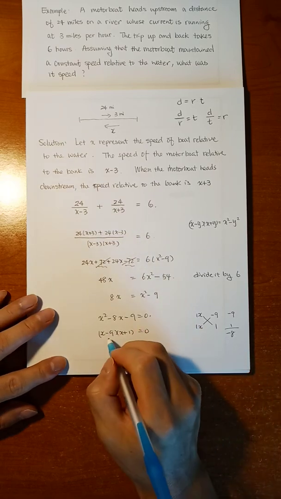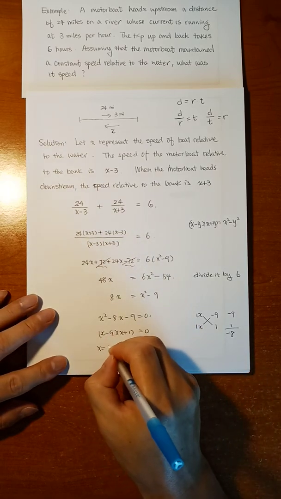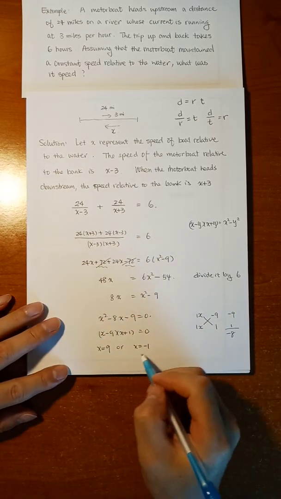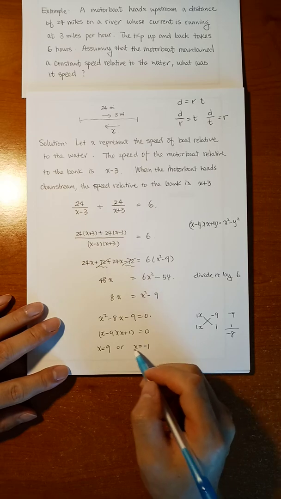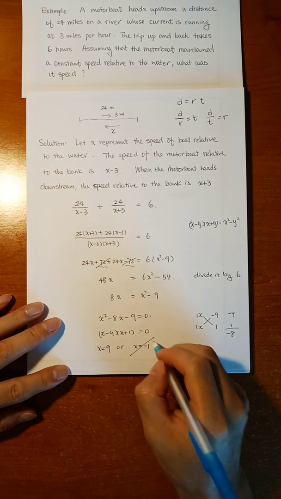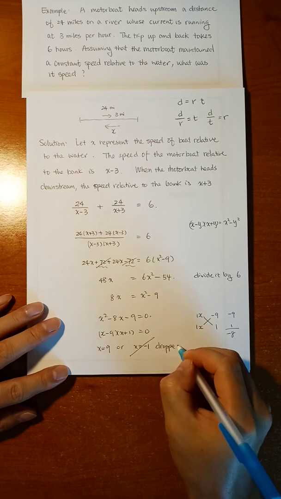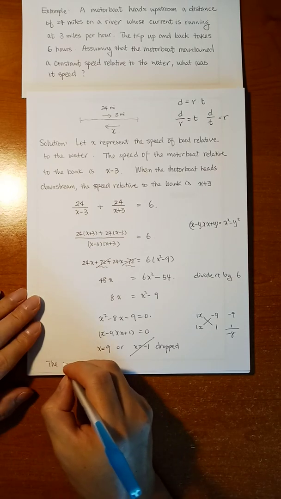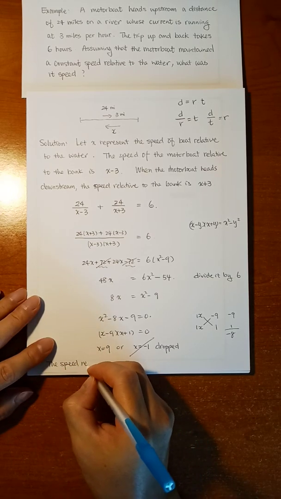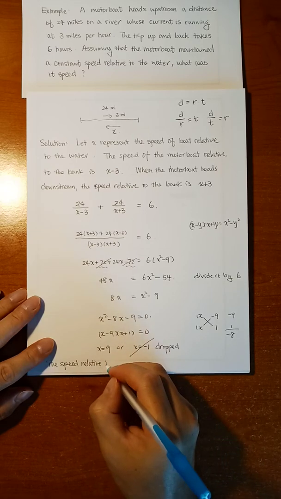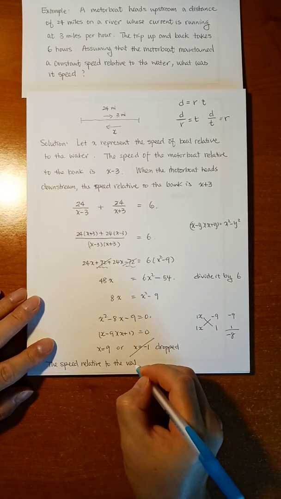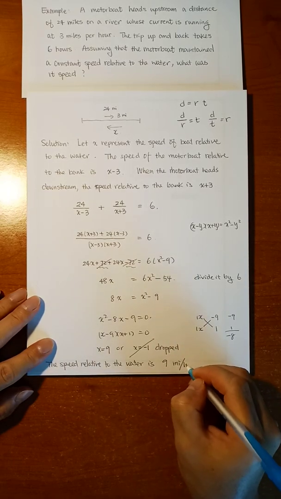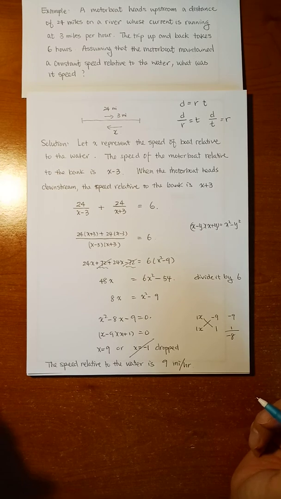So by the zero product property, x minus 9 is 0, or x is equal to negative 1. But the problem is we don't have a negative time. We don't have negative speed. This is dropped. So the speed relative to the water is 9 miles per hour. And that's it.